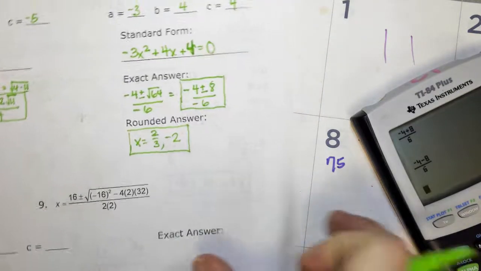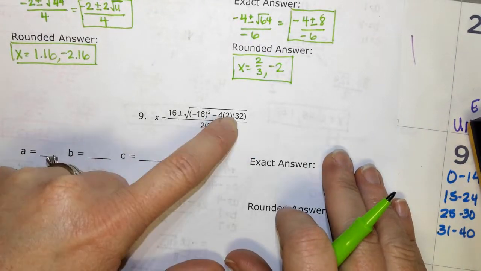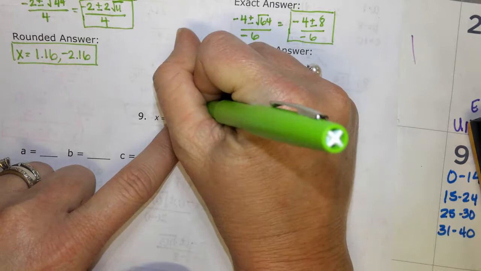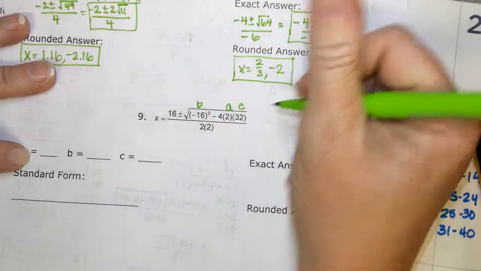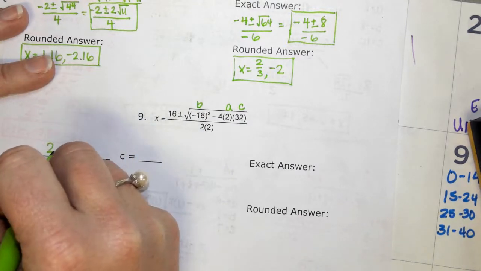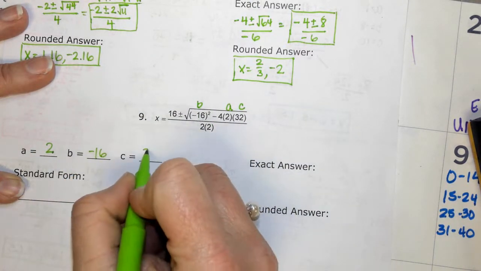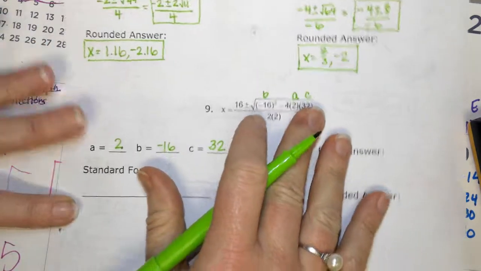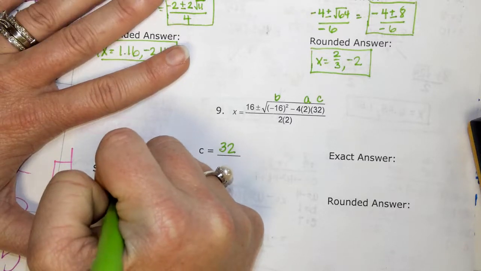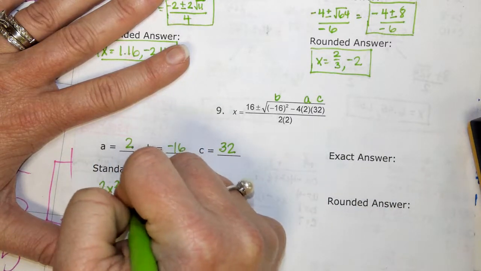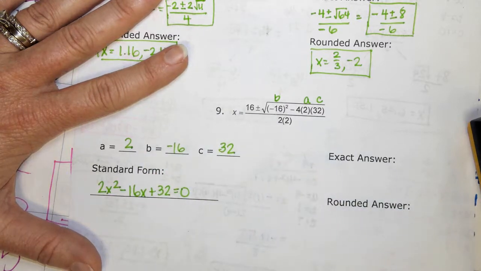Okay, last one, number 9. Same thing, let's identify each of the terms inside of the square root. This is B, this is A, and this is C. So my A value is 2, my B value is -16, and my C value is 32. So my function in standard form is going to be 2x squared minus 16x plus 32 equals 0.